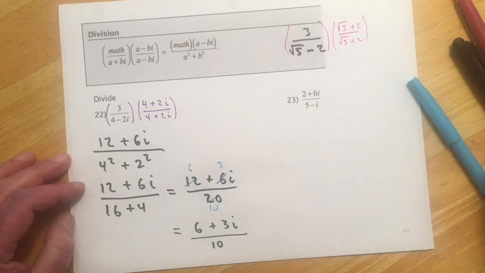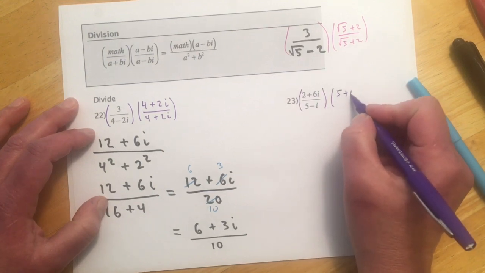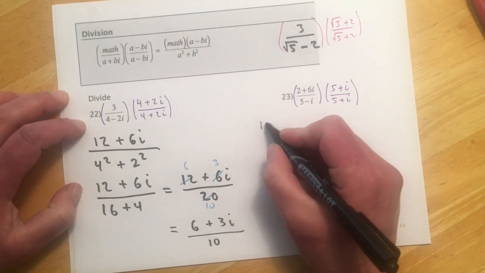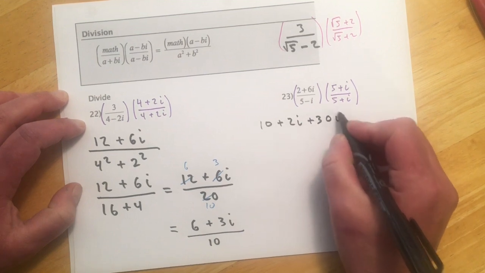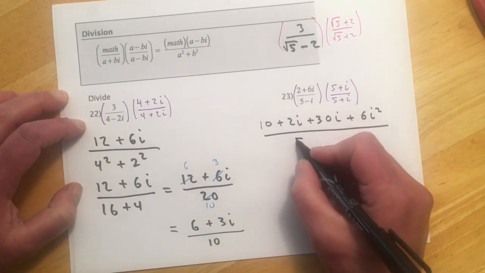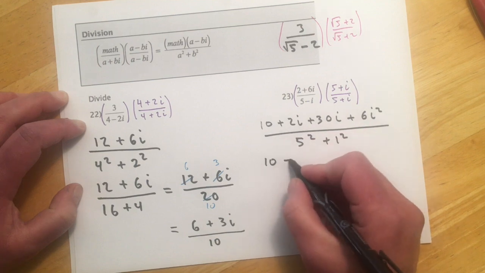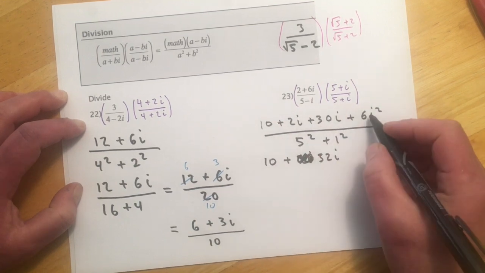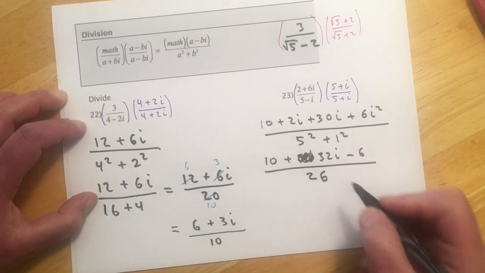This one, same idea. We're just going to multiply by the conjugate, which is 5 plus i. So then we got some FOIL up top. So we'll do 2 times 5 for 10, 2 times i, 6 times 5 with an i, so it'll be 30i, and plus 6i squared. And that will be over 5 squared plus, it's that invisible 1 again, squared. 10, putting these together we get 32i, excuse the blob. And then this flips to a minus 6. And that'll be 25 and 1, so that'd be 26 down there.